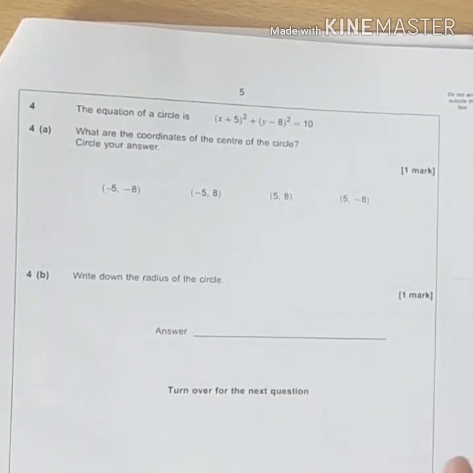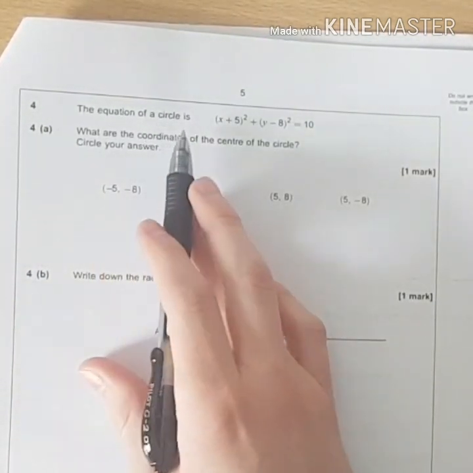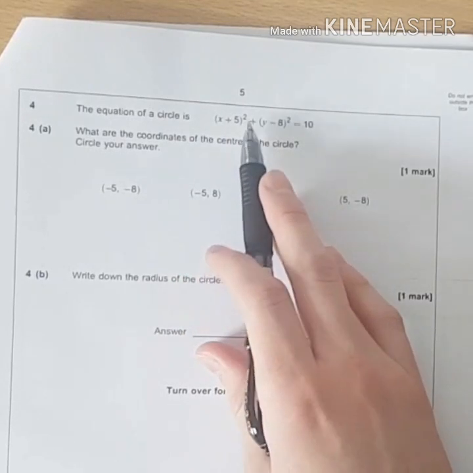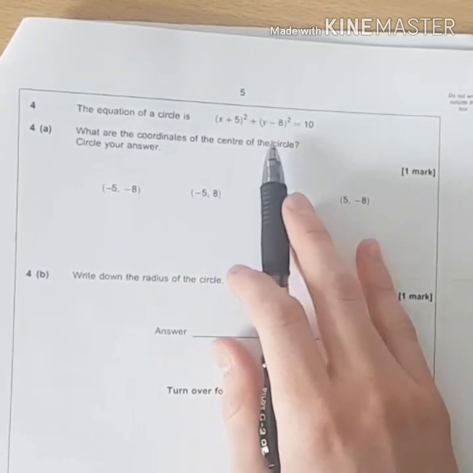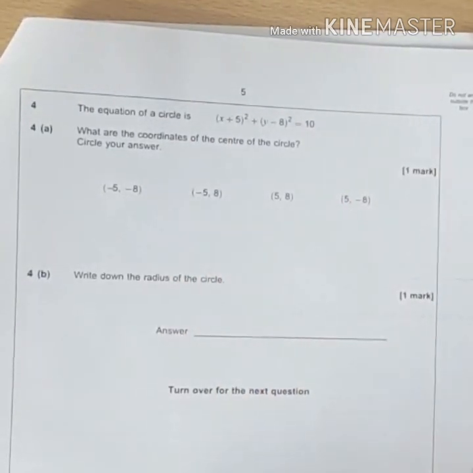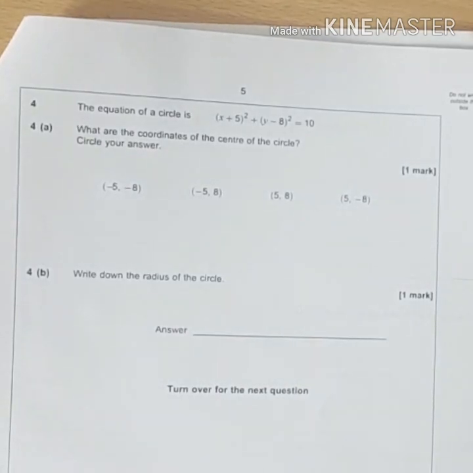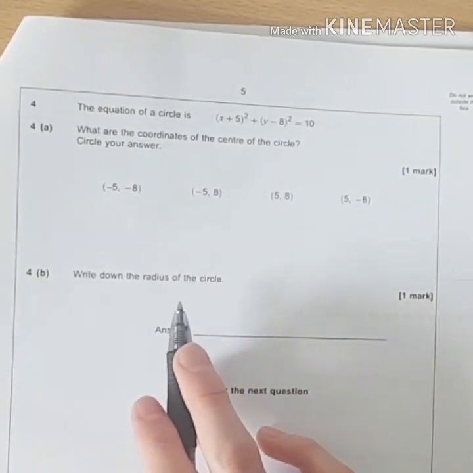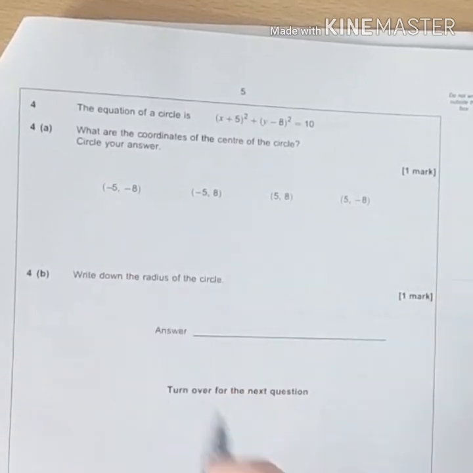Question 4 gives us the equation of a circle, which is (x plus 5) squared plus (y minus 8) squared equals 10. 4a asks us, what are the coordinates of the centre of the circle? Circle your answer.